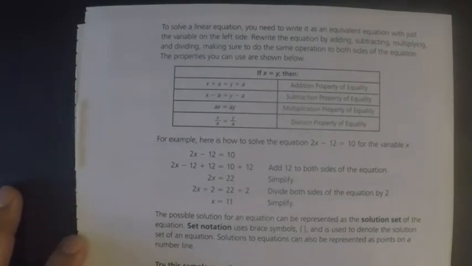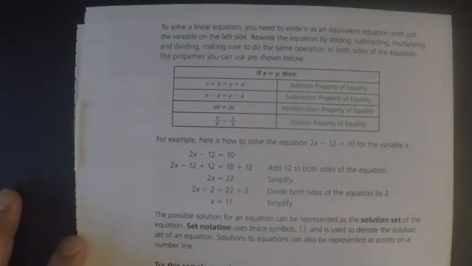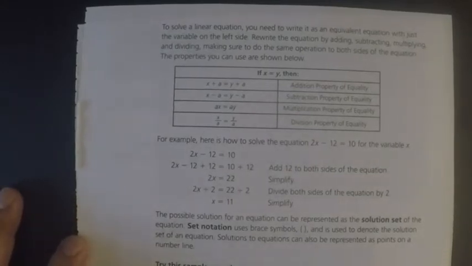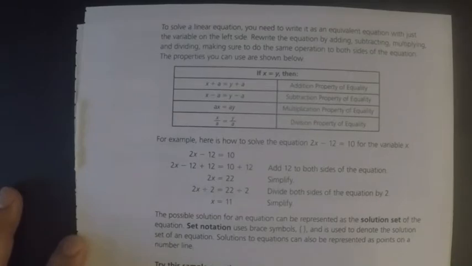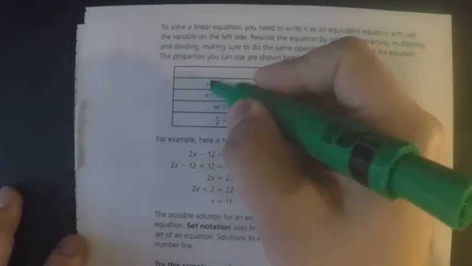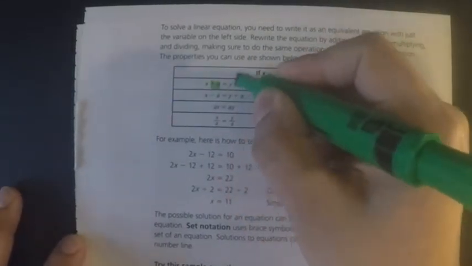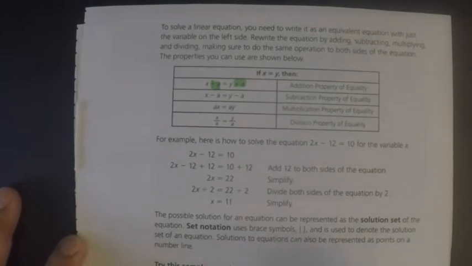So some of the properties that we'll be using here are the addition property of equality, the subtraction property of equality, multiplication property of equality, and division property of equality. And what that means is that if you add something to both sides of the equation, and you add that same number here, so if we added a to both sides, that a doesn't change, it's still equal.